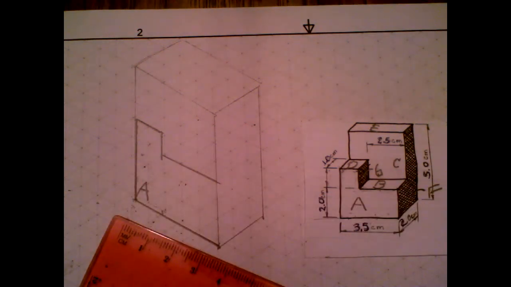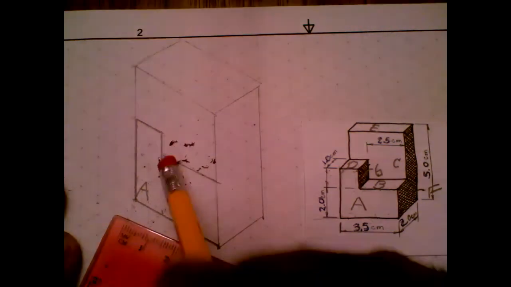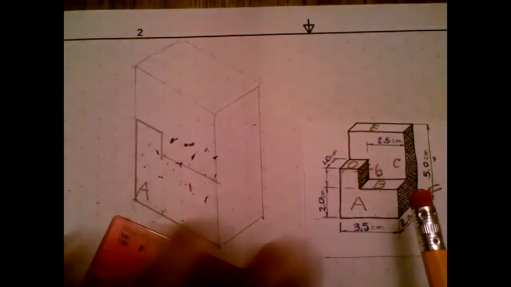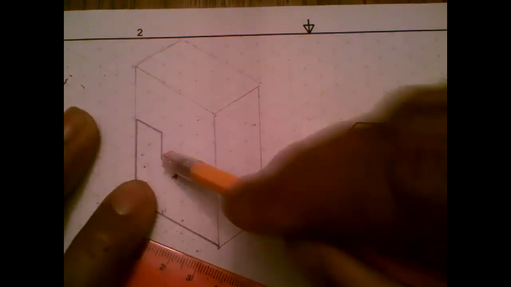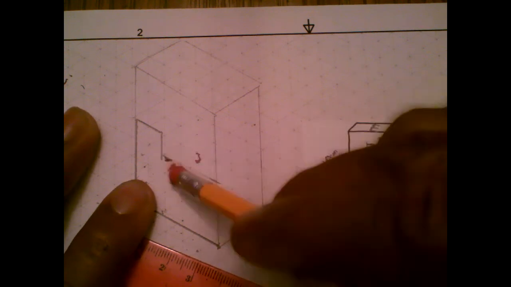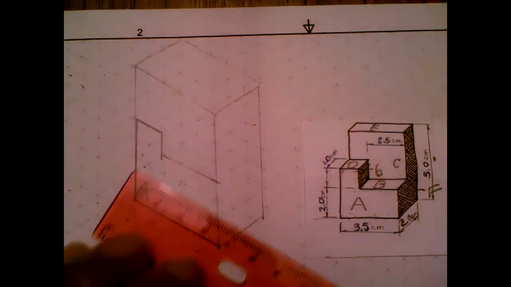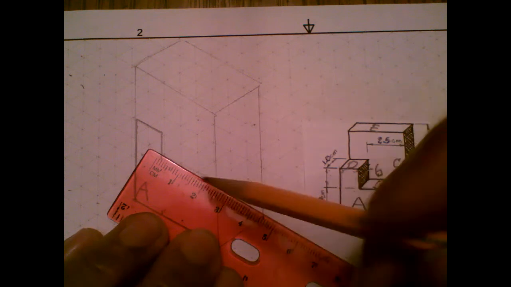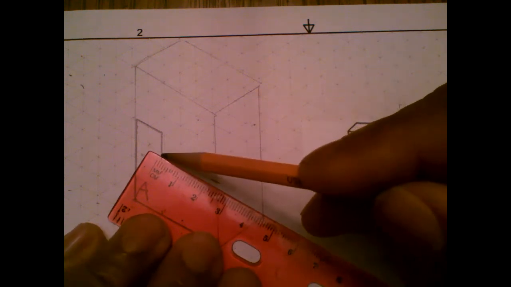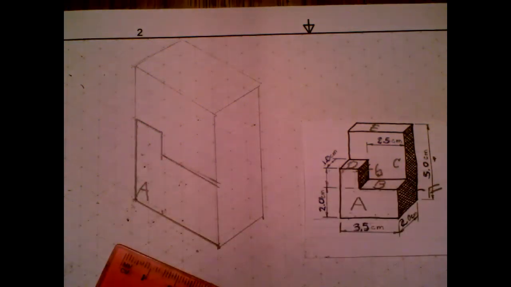Got a little bit off there. Just a little bit off. Don't like that. Always willing to correct yourself. So got a little bit off there. I think that's the angle I need right there. That's better. Now I have surface A.